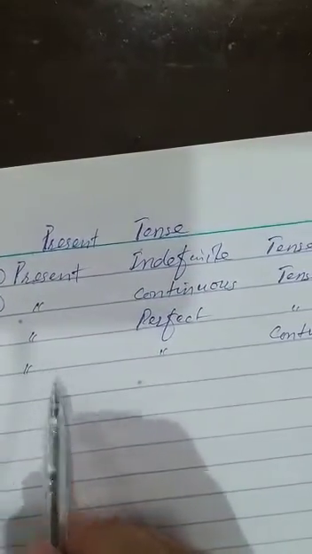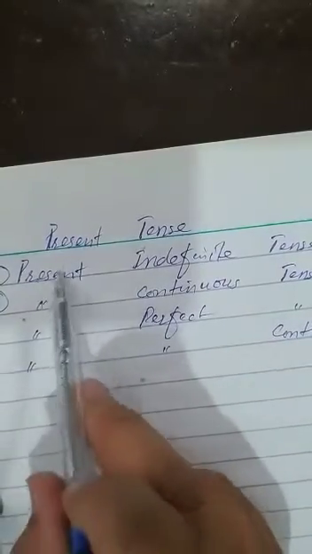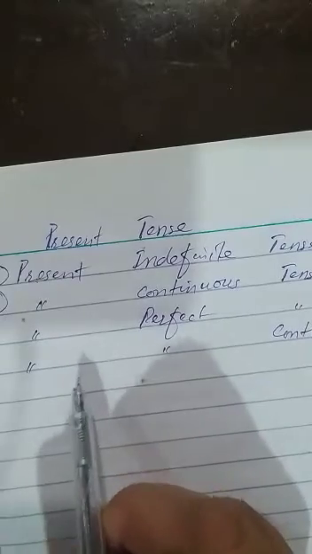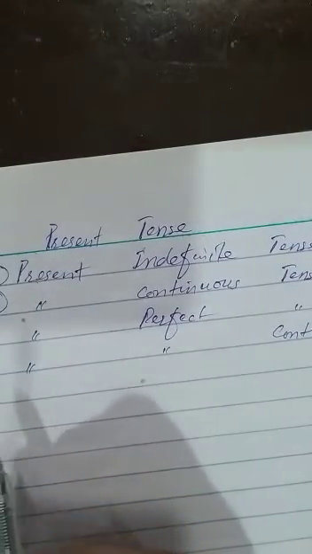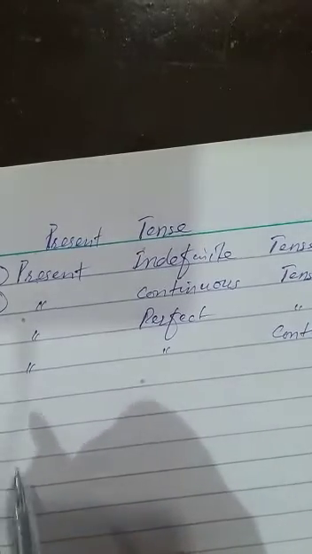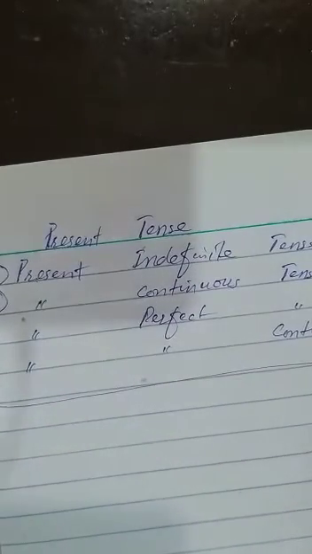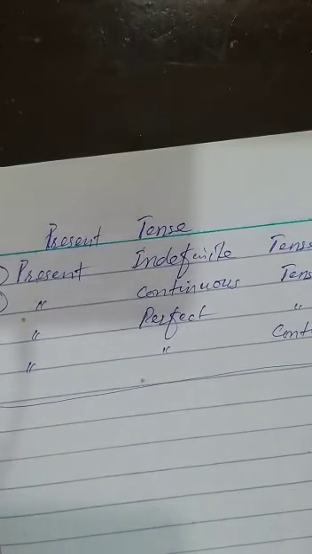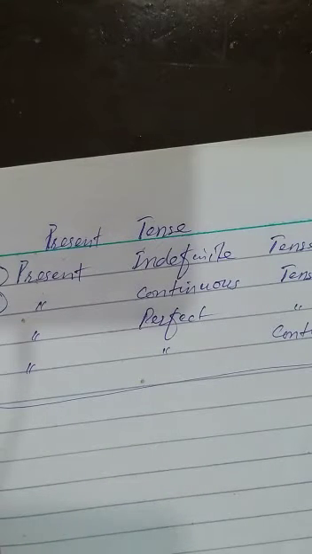Right? Now, how to go with past? The same four. Just change the present, and then we have past indefinite, past continuous, past perfect, and past perfect continuous. And then we can go with future indefinite, future continuous, future perfect, and future perfect continuous tense. Right? That's all about the quick introduction to tenses, and how many tenses there are overall. Now let's go ahead and discuss each and every tense one by one.